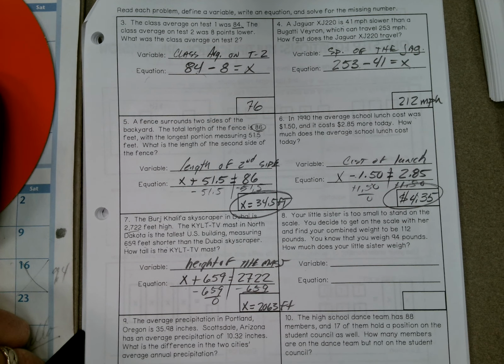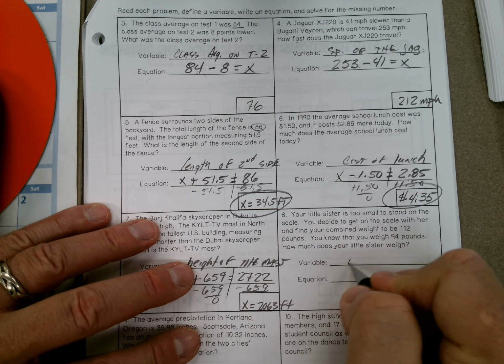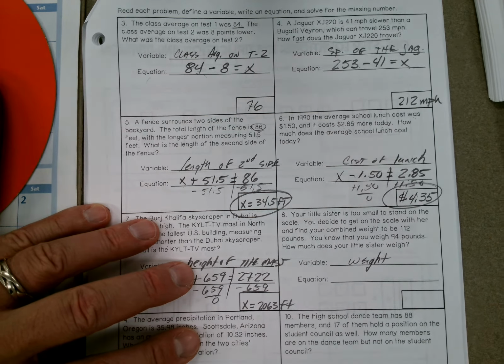Let's continue on. Your little sister is too small to read on the scale. You decide to get on the scale with her and find your combined weight to be 112 pounds. You know that your weight is 94 pounds. How much does your little sister weigh? The variable is the weight of your sister.